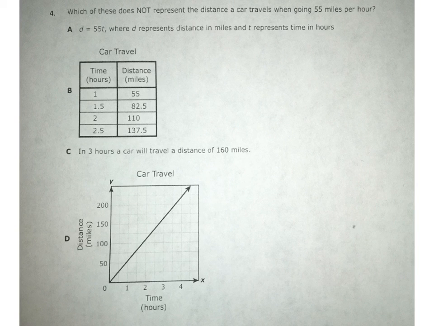Number 4. Which of these does not represent the distance a car traveled when going 55 miles per hour? A. D equals 55t, where D represents the distance in miles and t represents the time in hours. B. Take a look at the graph. You have car travel, time, distance.